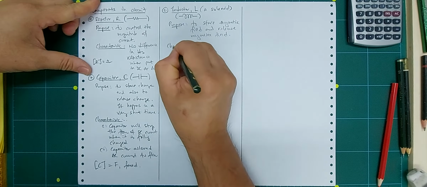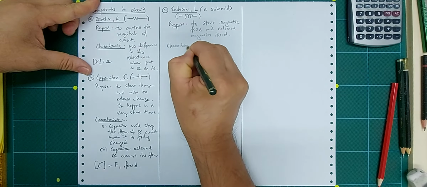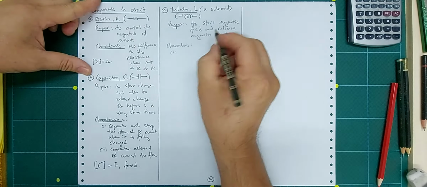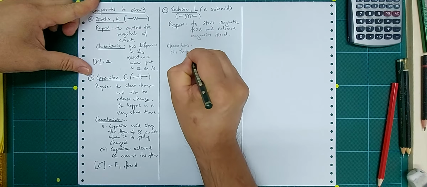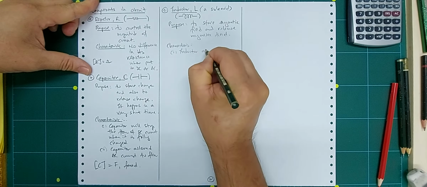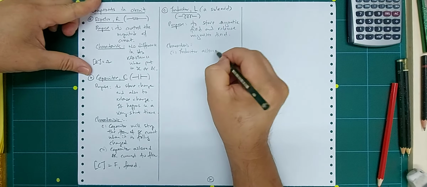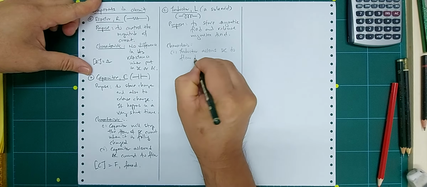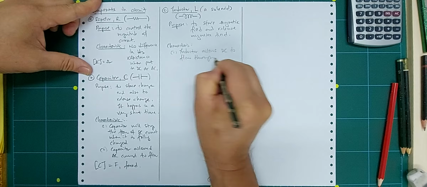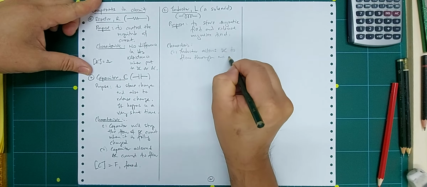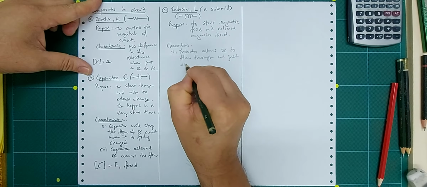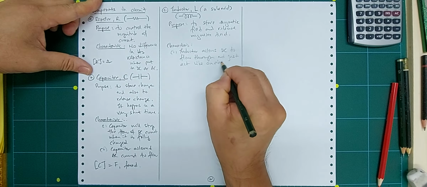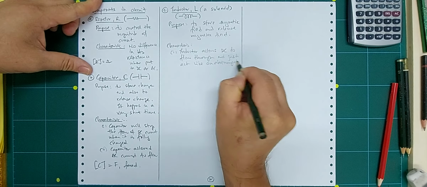Now the characteristics. Characteristic number 1: an inductor allows DC to flow through and just acts like an electromagnet. That's it.